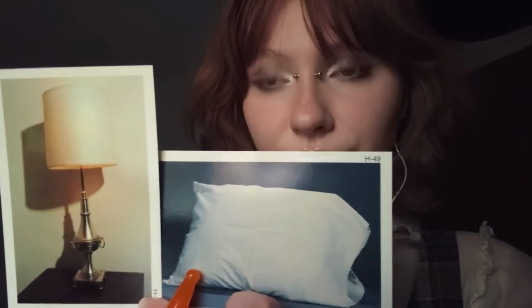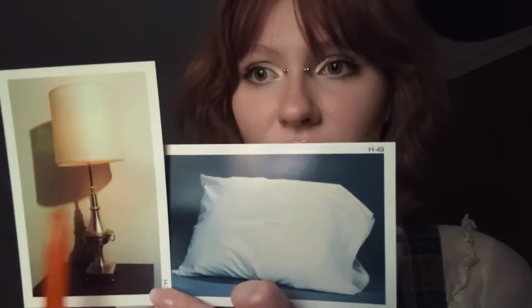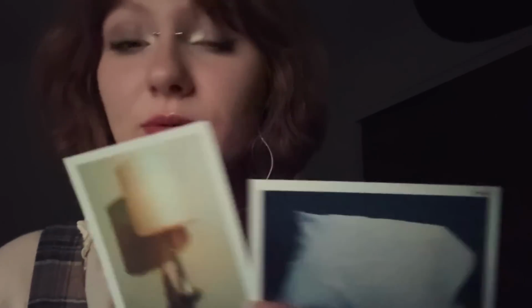Tell me, would one typically see these two objects in the same room? Perfect. Do these two objects serve a similar function? Okay, that's interesting. Please elaborate. Okay, excellent. See, with these types of questions, they can be interpreted in different ways. For example, you could say, yes, these are used for similar purposes. You turn off the lamp to relax, you lay down on a pillow to relax.